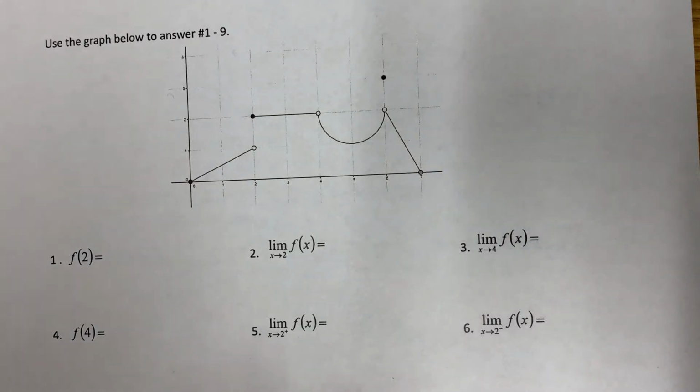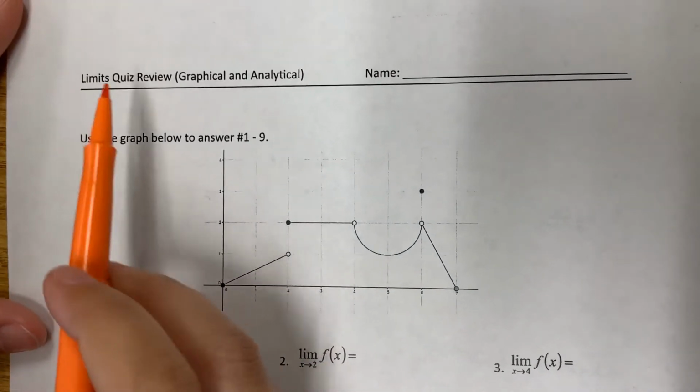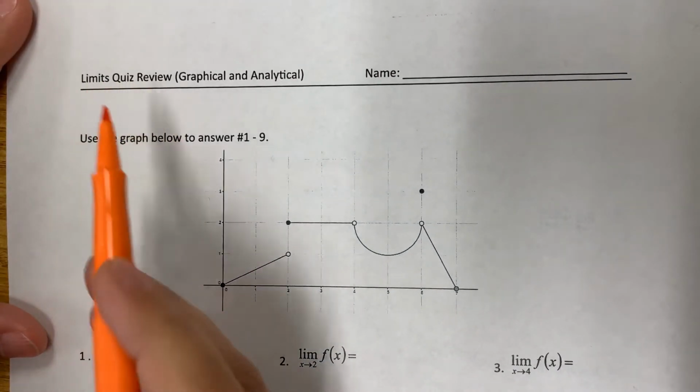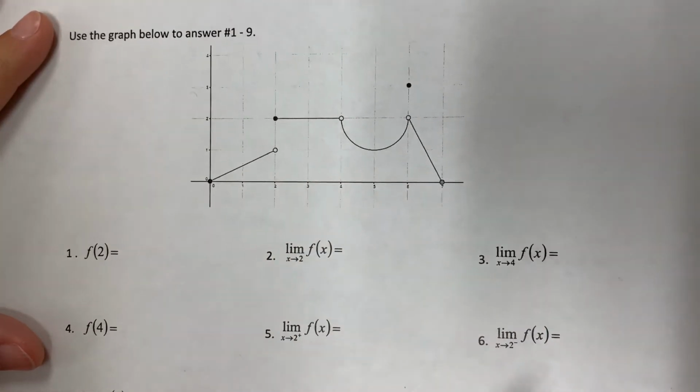Okay, so let's go through this review. In case you have more questions, you can come back and look at this. So this is our limits quiz review. For 1 through 9, they give me this graph.